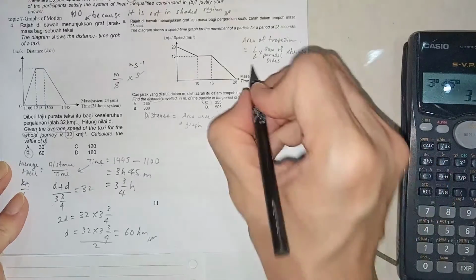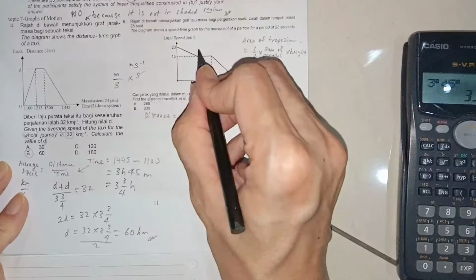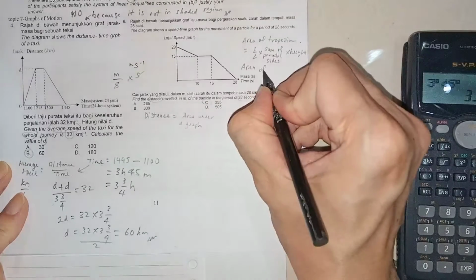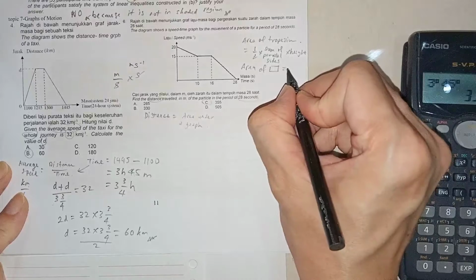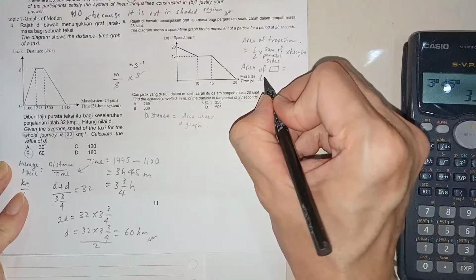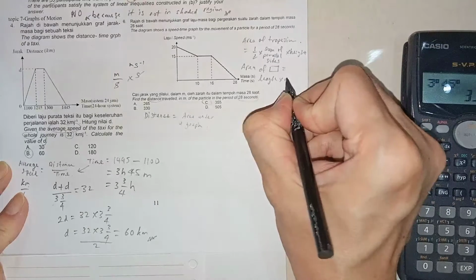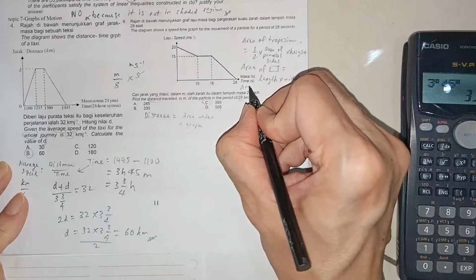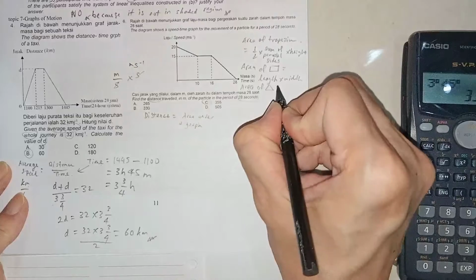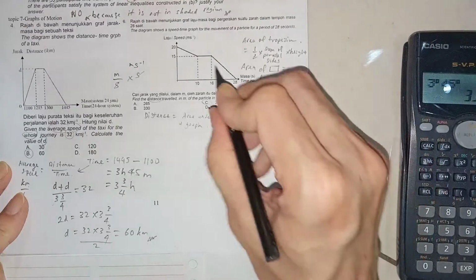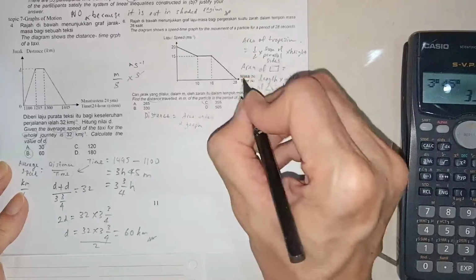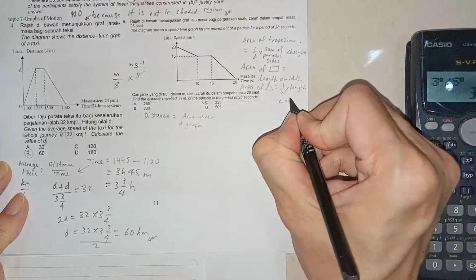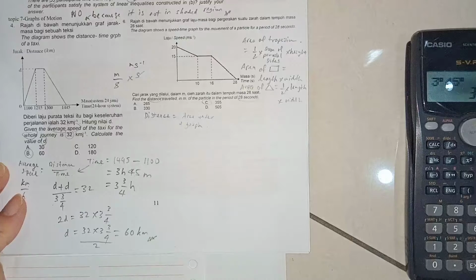Area of a rectangle or square is length times width. Then the area of a triangle is half of length times width. These three are very handy.